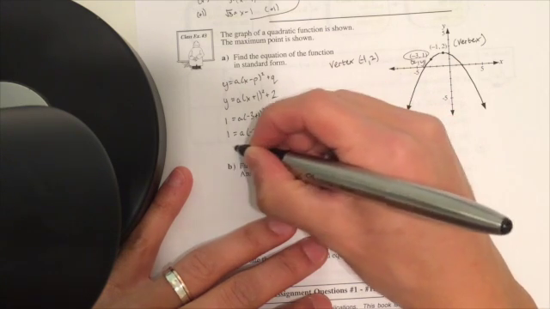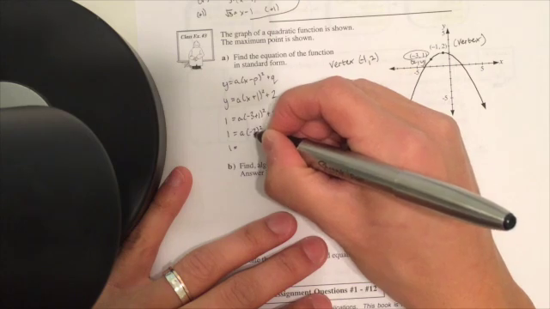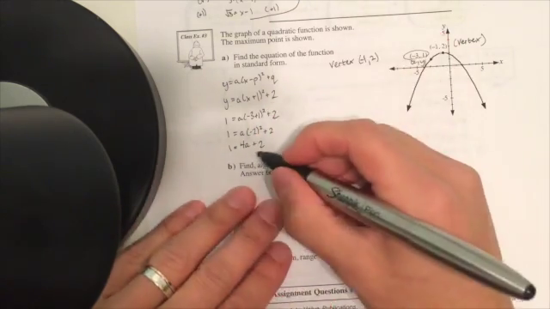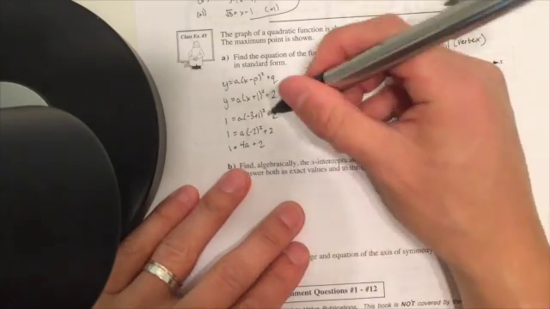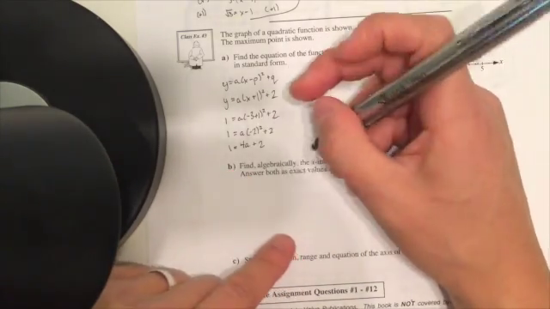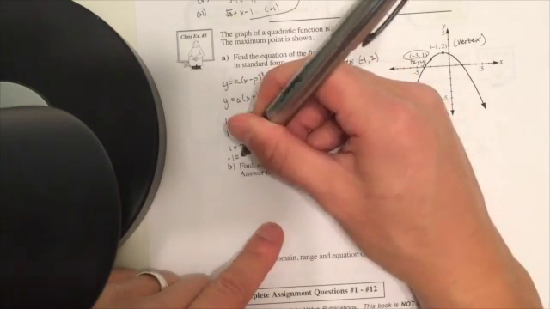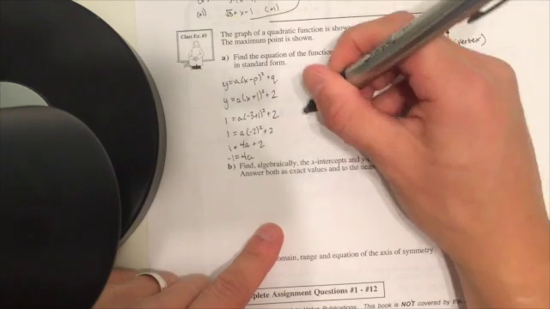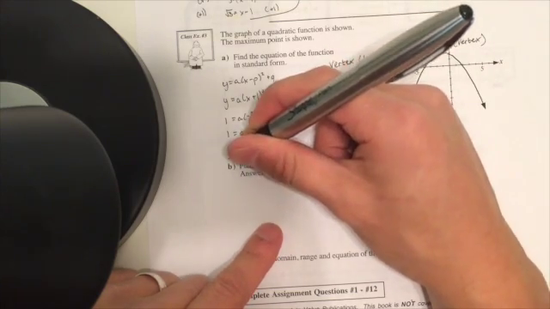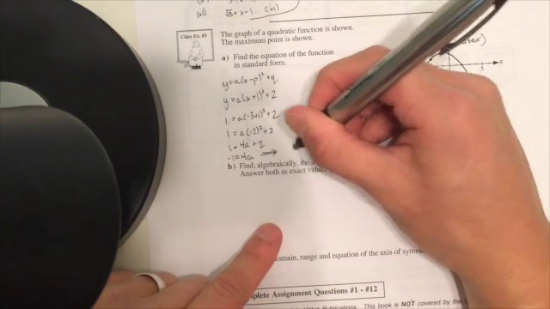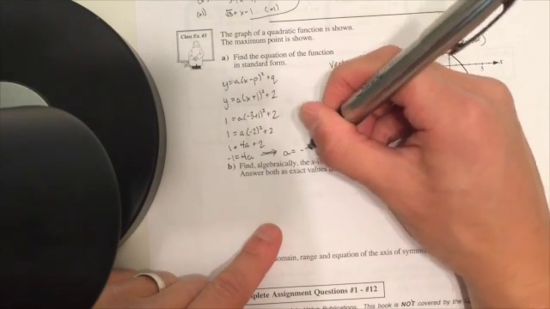Squared would be 4. So negative 2 squared is going to be 4a plus 2. When we solve for 4a, we're going to have to bring this 2 to the other side, which will leave us with negative 1 is equal to 4a. And divide by 4, we're going to have negative 1/4. So a is equal to -1/4.